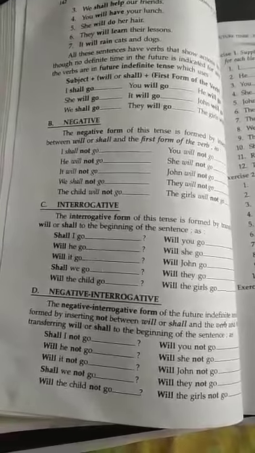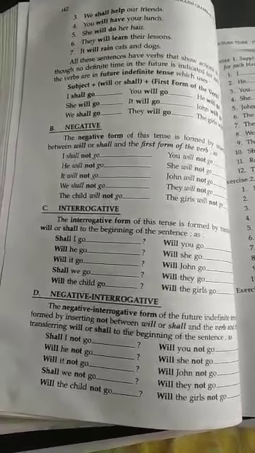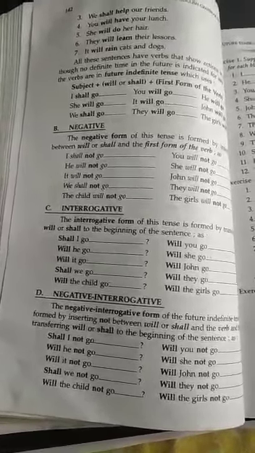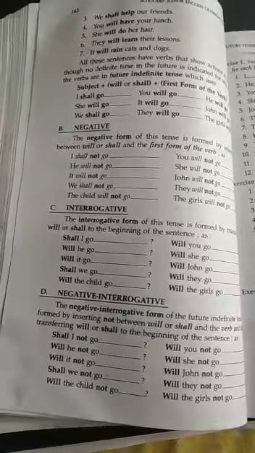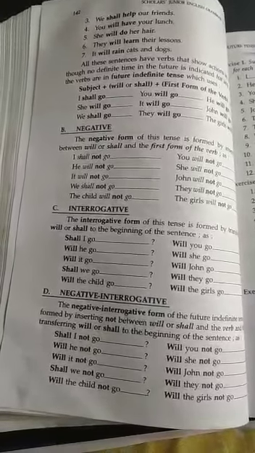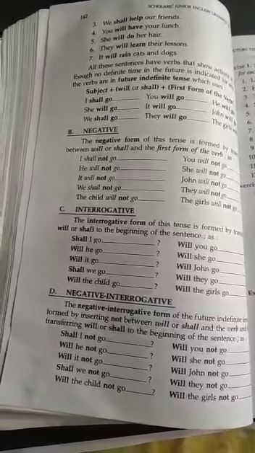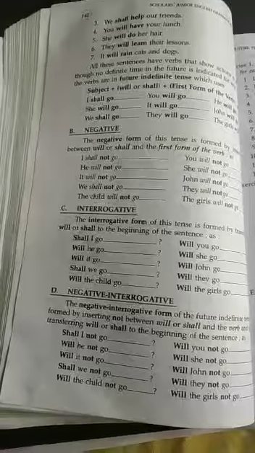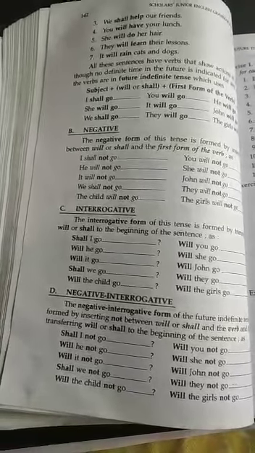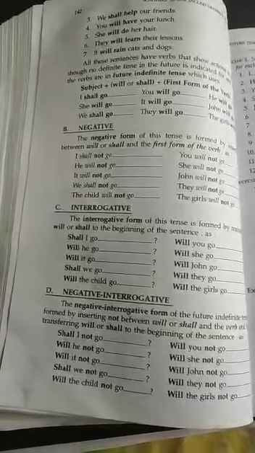Now, what are negative sentences? Negative sentences are formed by inserting not between will or shall and the first form of the verb. Now, if you see the first sentence, I shall go, and we want to change it into negative, we have to insert not between shall and go, and the sentence will come as I shall not go.